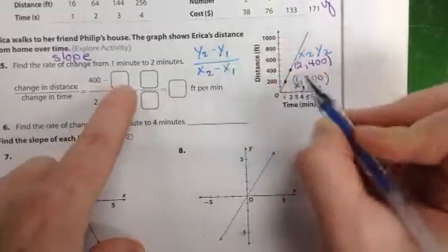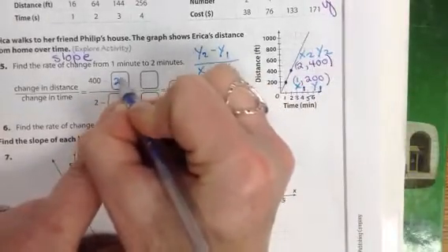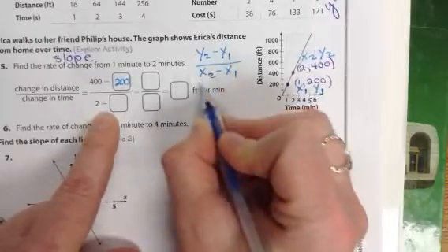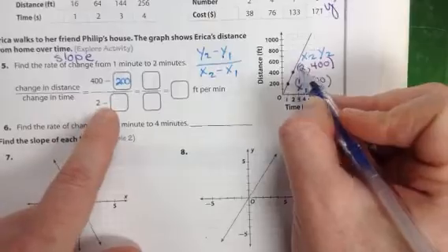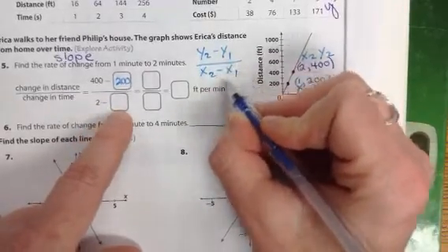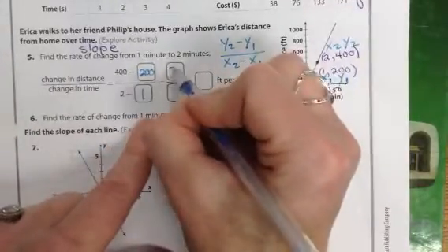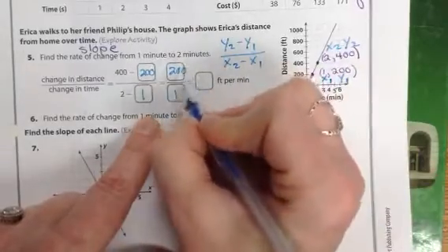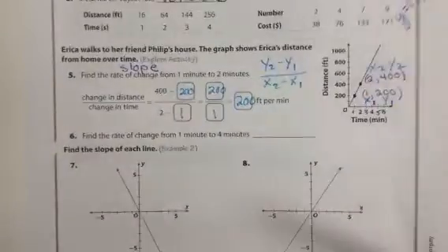So I just have to go and grab the y1 number, which I can see was 200. Then on the bottom, it says to start with x2, and they did fill in the 2, and they filled in the subtract for me. So it's telling me to grab x1, which is just 1. 400 minus 200 is 200. 2 minus 1. 200 divided by 1 is 200 feet per minute.